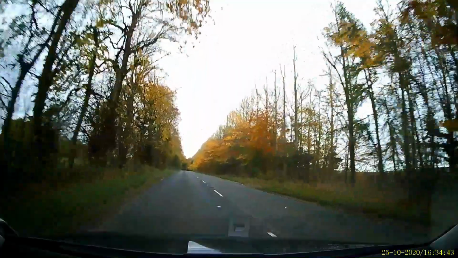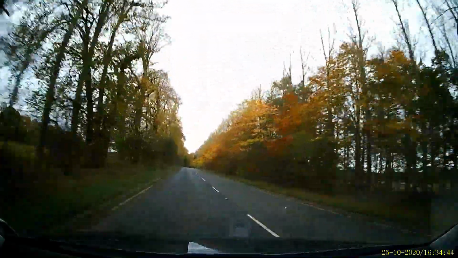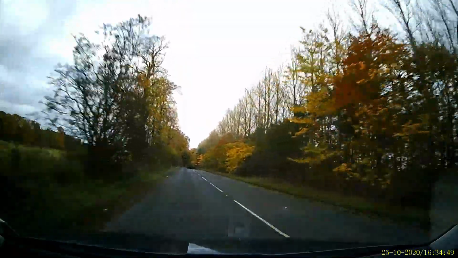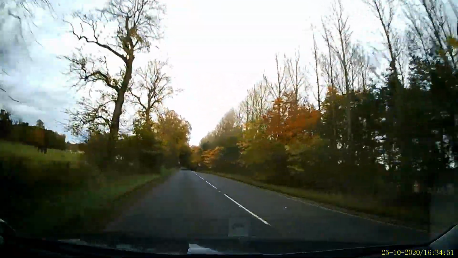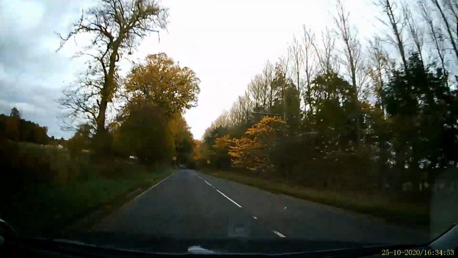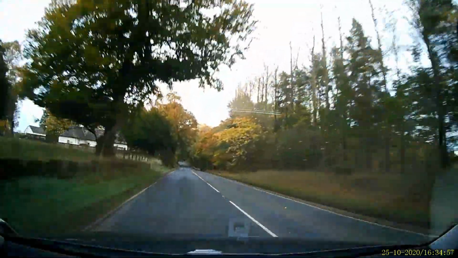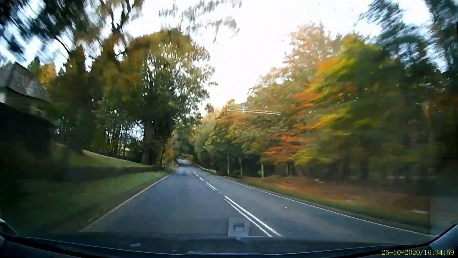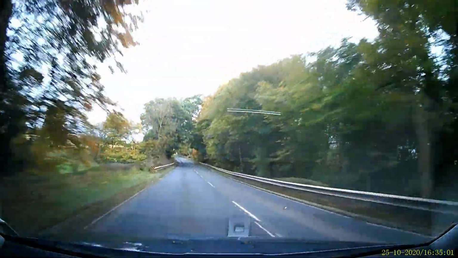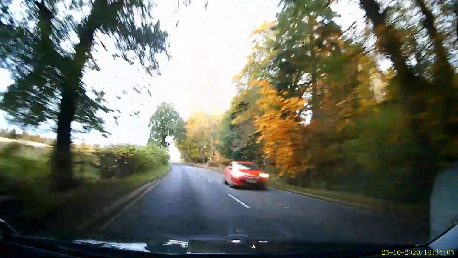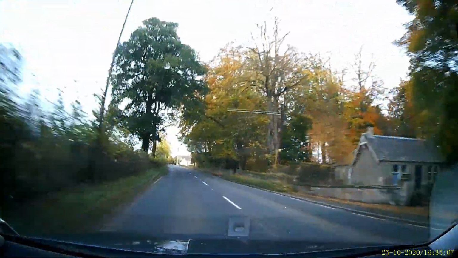I do like the colours of these trees. That's the autumn colours, all the different colours. When the sunlight hits it, it really gives you the autumn colours, all the different shades of the oranges, the yellows, and the leaves, and it's really quite nice.